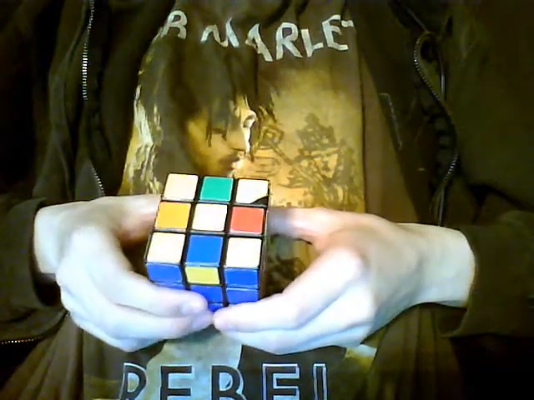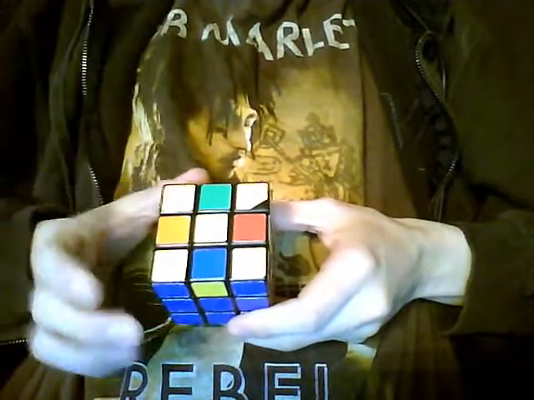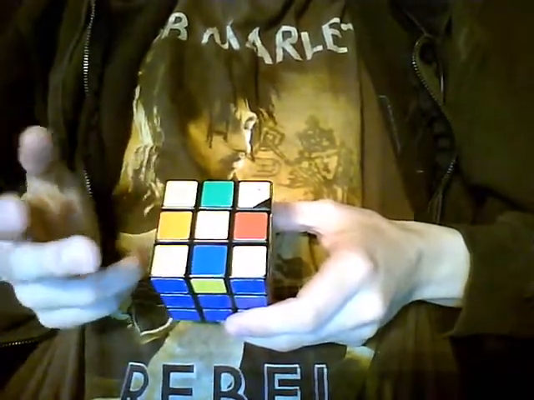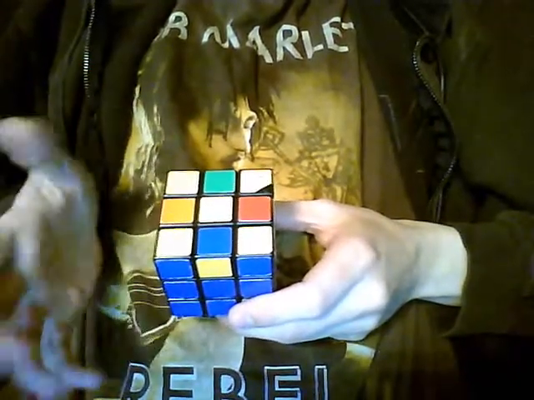To solve the special case of the cross, all you need to do is either the fish algorithm twice or the H algorithm twice. In this case, I will do the H.